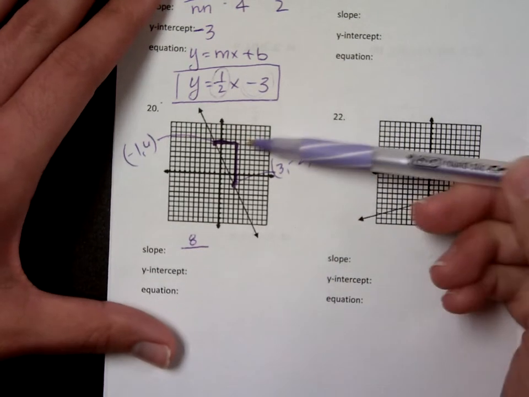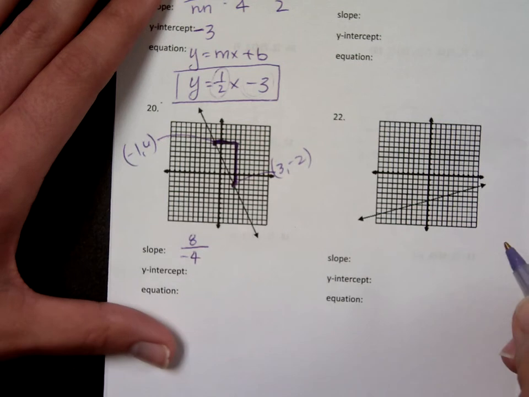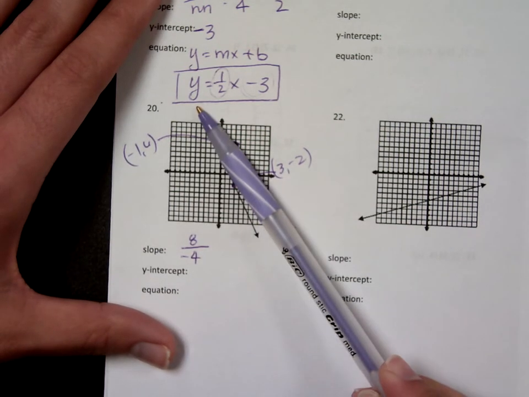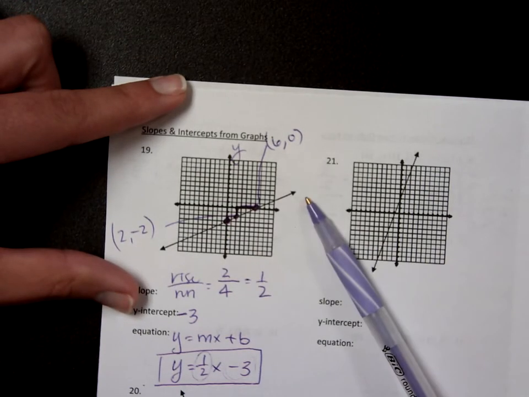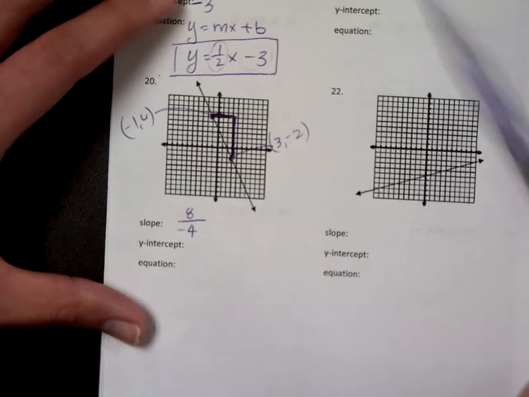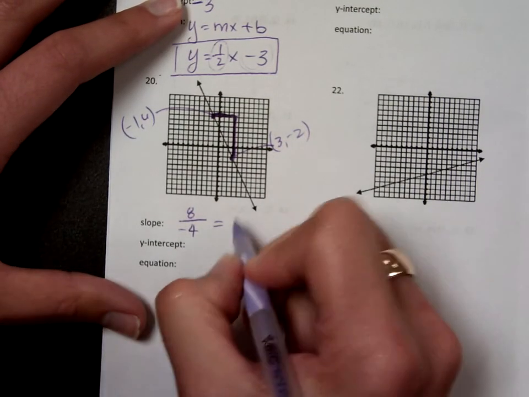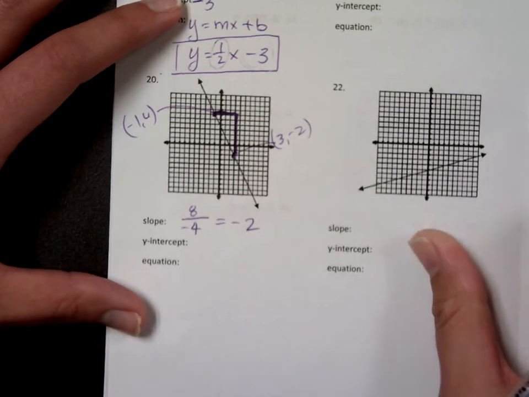But I went over 4 in the negative direction. Therefore, my run is negative. Okay? This is a negative slope because it's going up to the left. This one was a positive slope because it's going up to the right. So when I divide that, 8 divided by -4 gives me -2 as my slope.